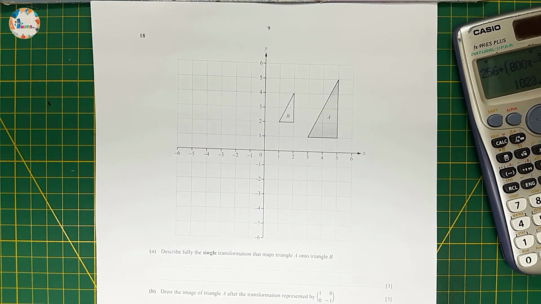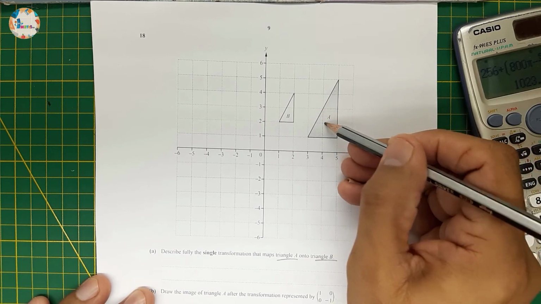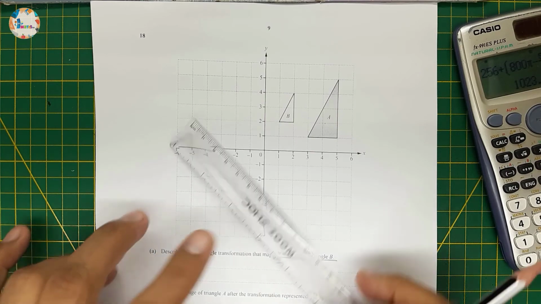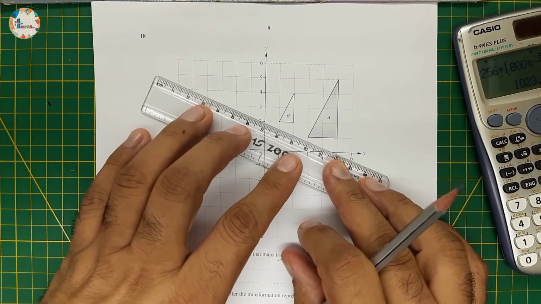Now question number 18. Describe fully the single transformation that maps triangle A onto triangle B. A is this one, B is this one. So we have to describe the transformation.